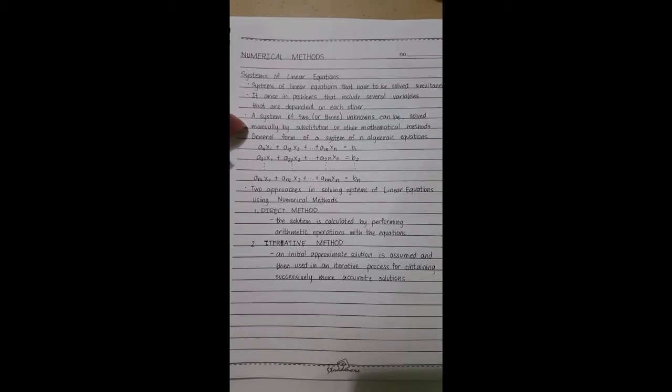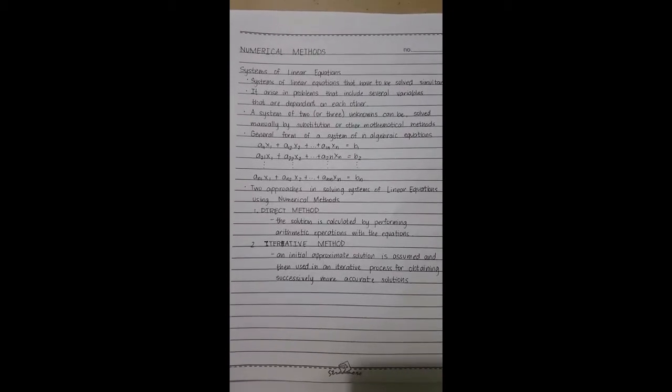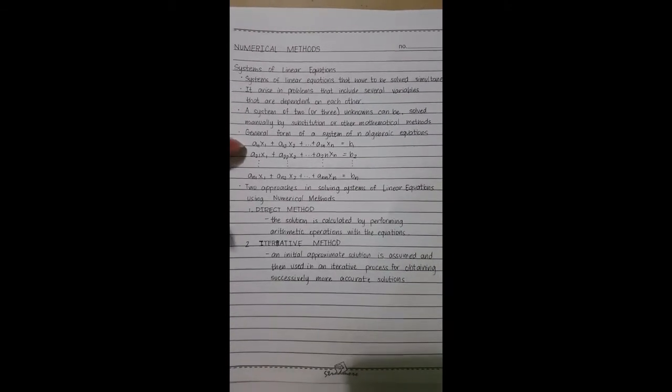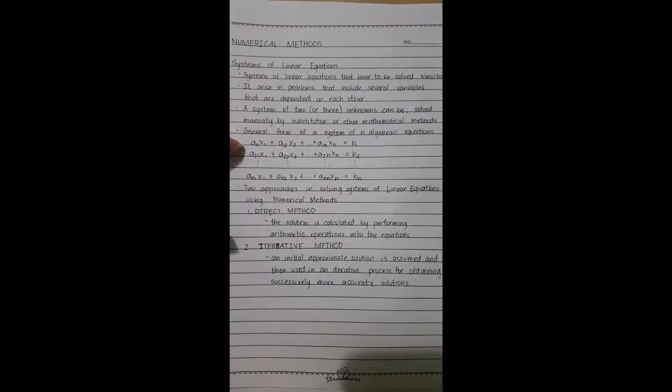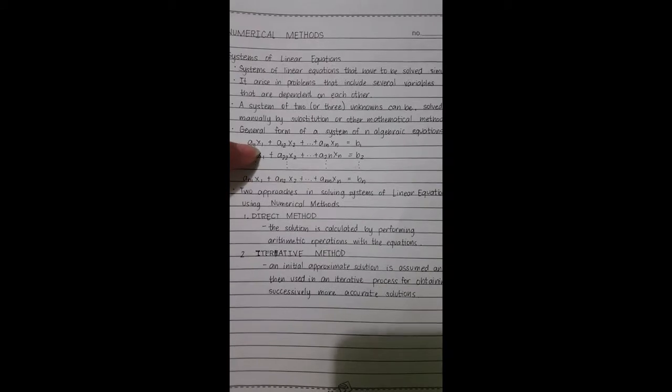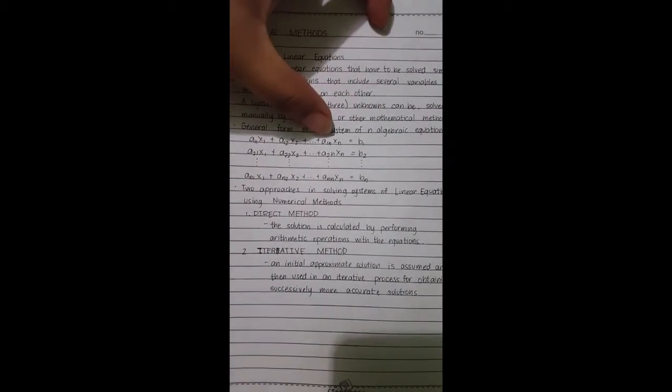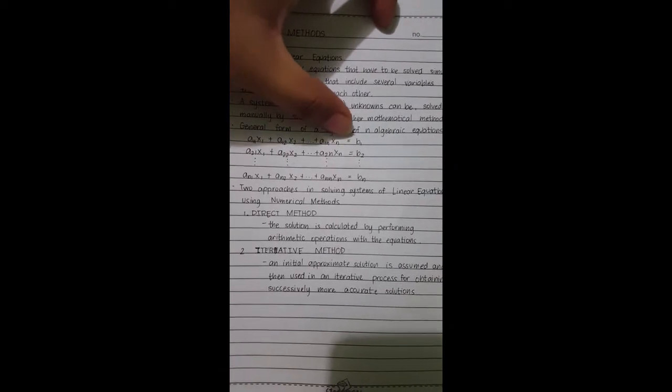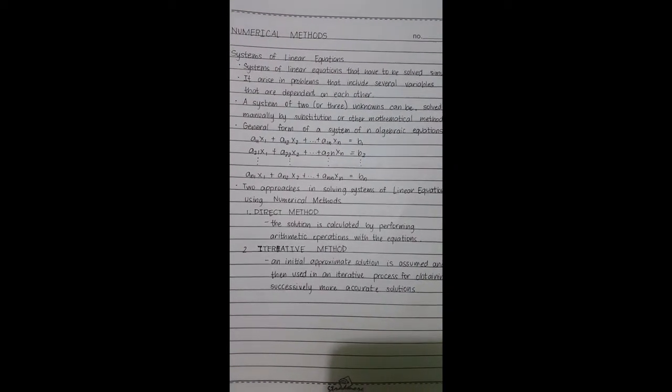A system of 2 or 3 unknowns can be solved manually by substitution or other mathematical methods. The general form of a system of n algebraic equations can be written as a11 x1 plus a12 x2 plus ... plus a1n xn, where n is equal to any number, and that is equal to b1.